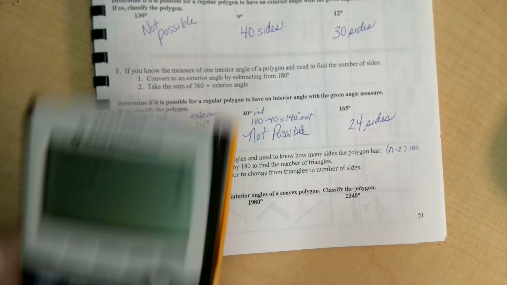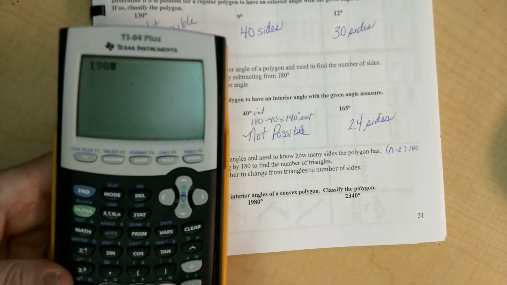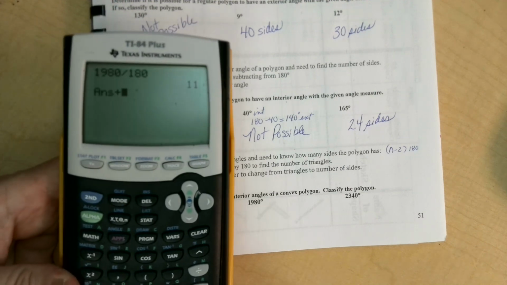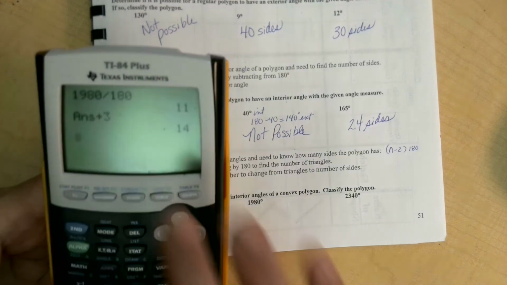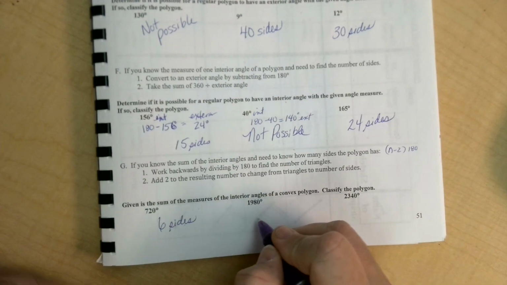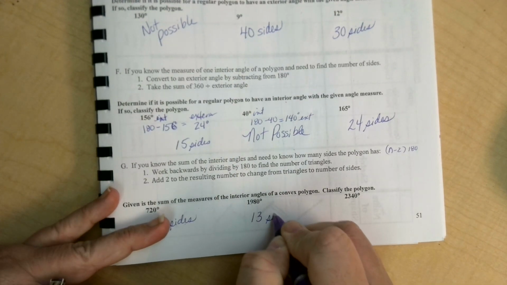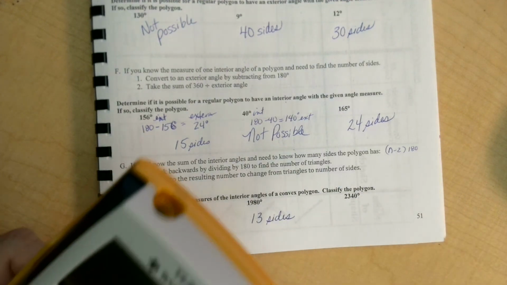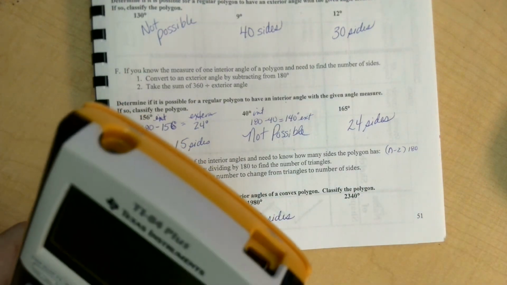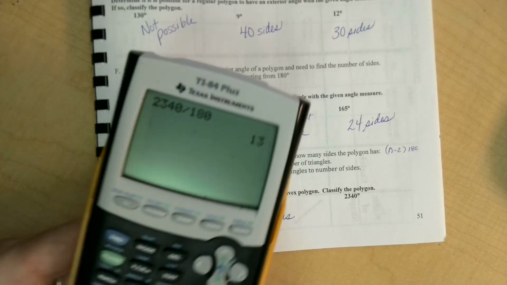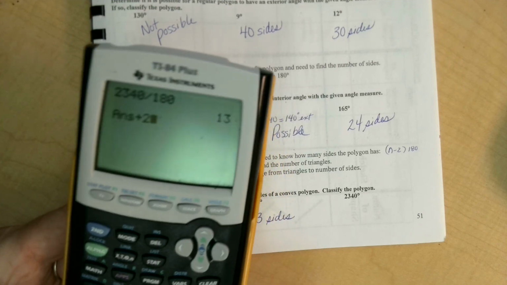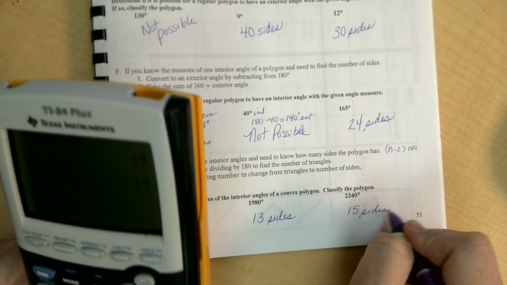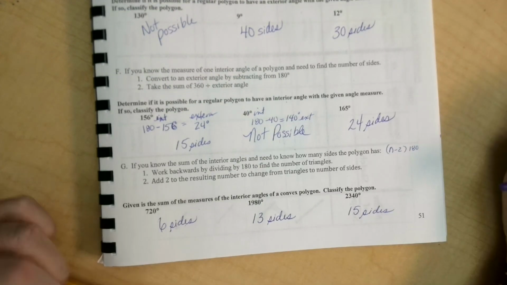For 1980, we divide by 180. That tells me it has 11 triangles. When I add 2, that would be 13 sides. And for 2,340, when I divide it by 180, I get 13. When I add 2, that gives me 15 sides. So these are the different scenarios of questions that can be asked about polygons.